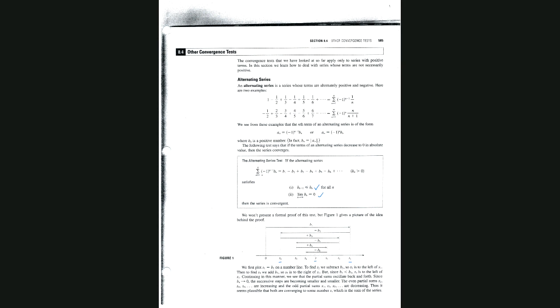Now, what's the third partial sum going to be? Third partial sum's here. That's B1 minus B2 and then plus B3. Well, plus B3 makes the third partial sum greater than the second partial sum. So you're over here. Then if you subtract the fourth term from the third partial sum, you're going to end up at the fourth partial sum.